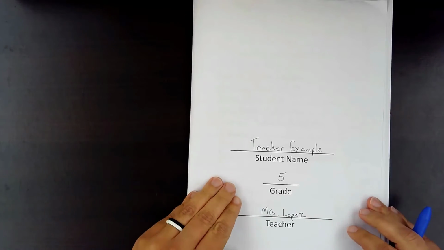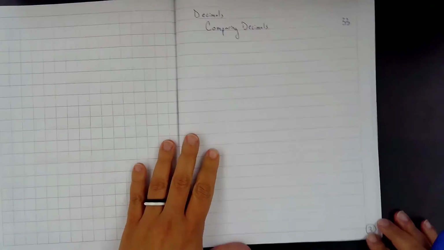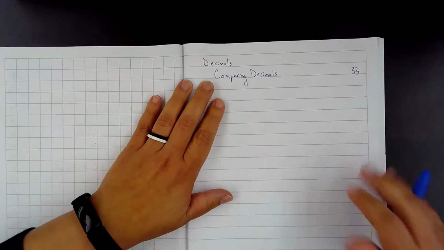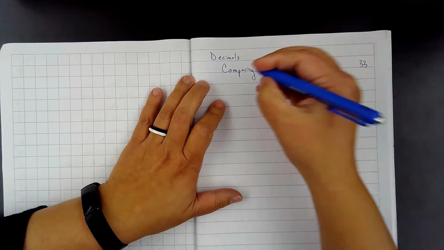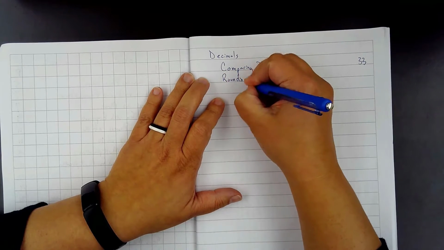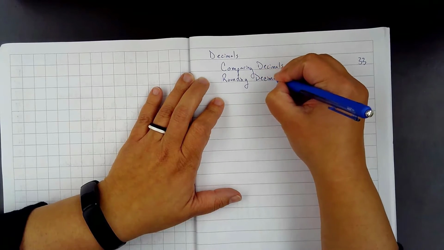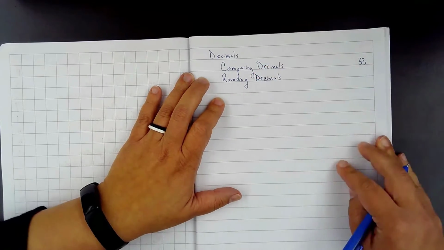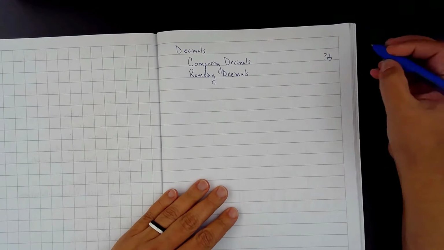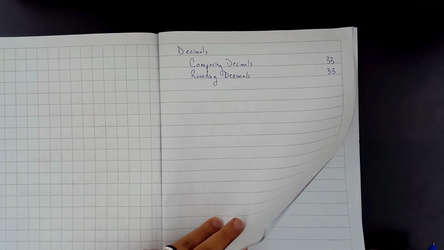All right, in our math notebook, we're going to open up to page 3 and add to the table of contents, rounding decimals. Okay, so for rounding decimals, we're also going to put these notes on page 33 because there's enough room there.